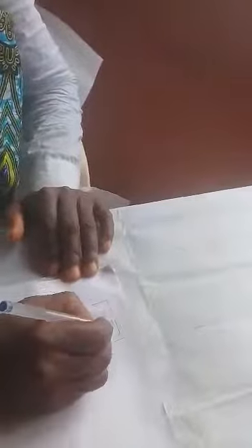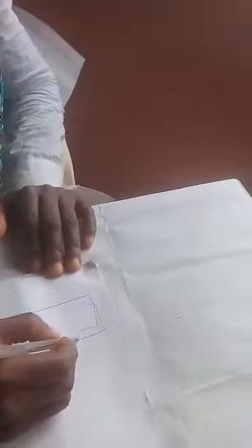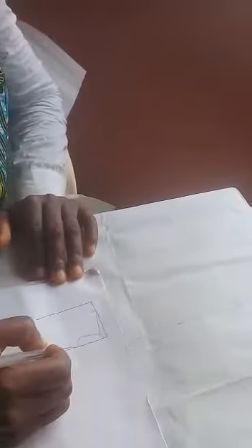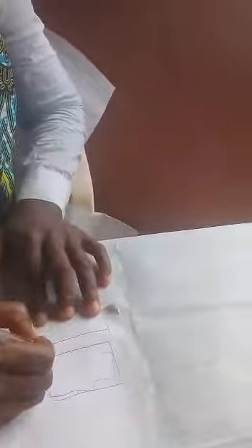I'm just making an illustration. The neck, the shoulder slope, the armhole, and the waist down to the hem. Now, in this diagram, I consider the length of the top. I'll consider the shoulder, which is from here. This is the shoulder, the length of the top.